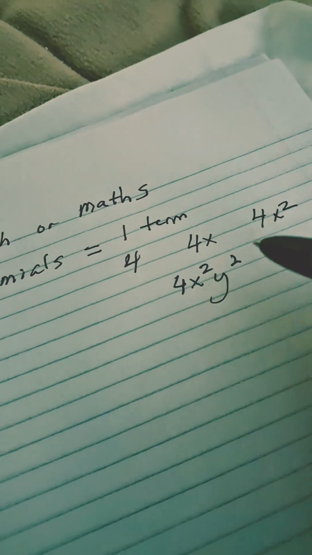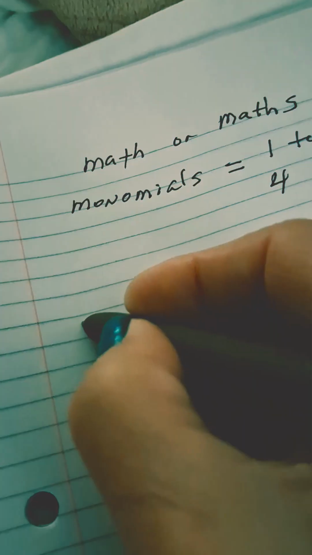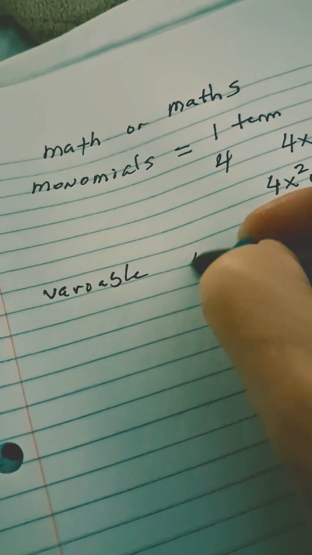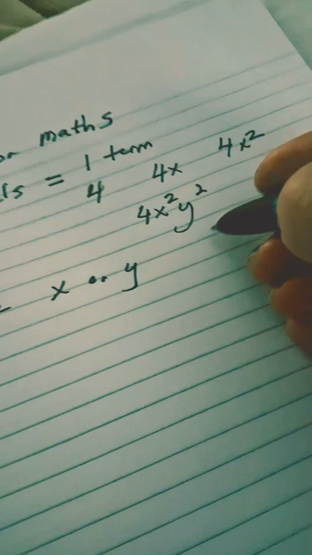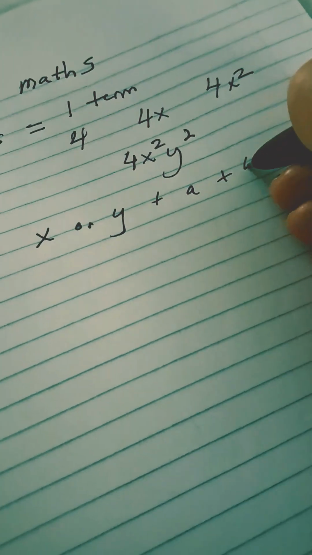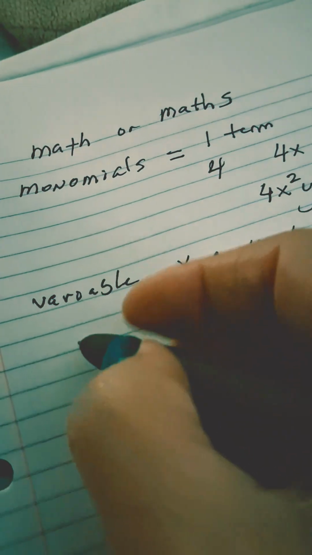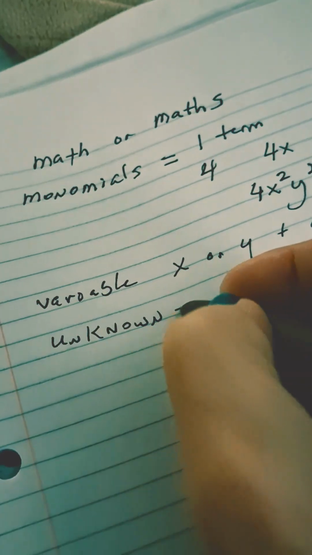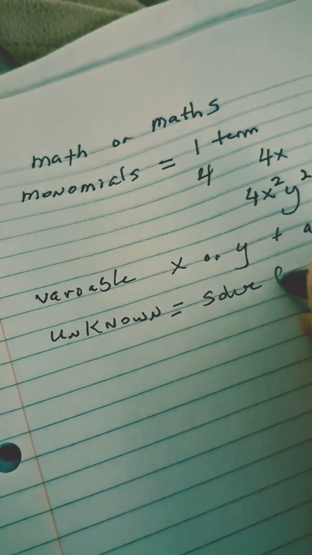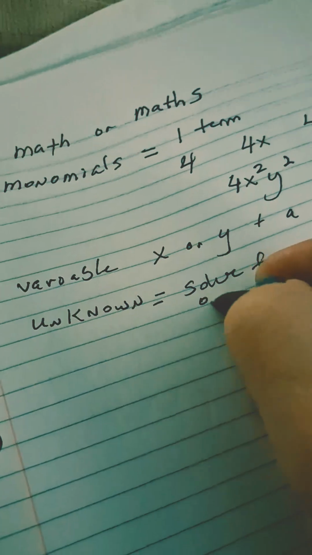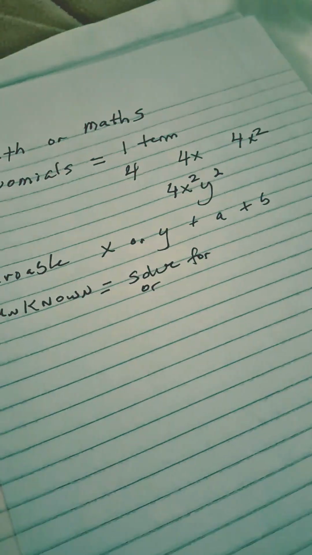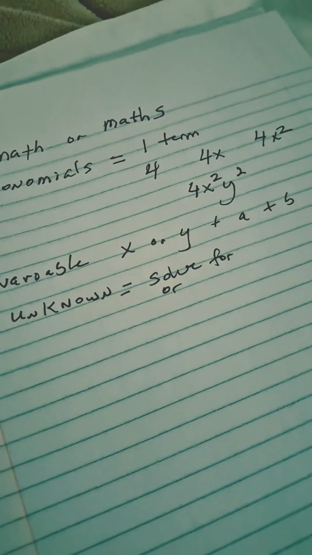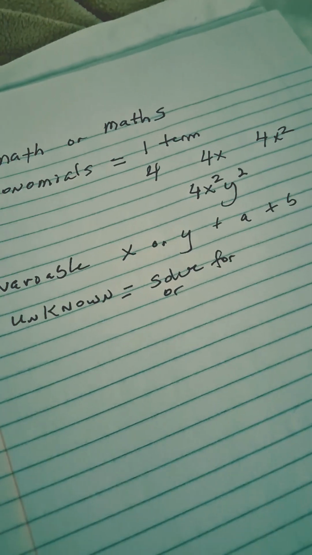This is a variable. So what's a variable? That's easy. We usually use x or y, but you can use a or b or whatever, okay? So a variable is an unknown which you're going to solve for, or which, if you plug a certain number into an equation in the place of x, then that will solve the equation.